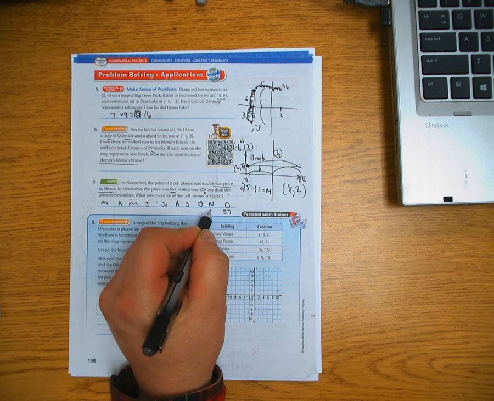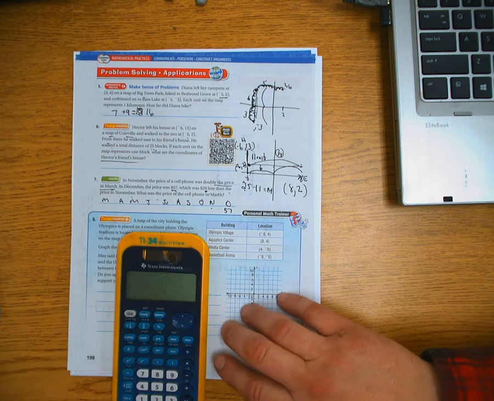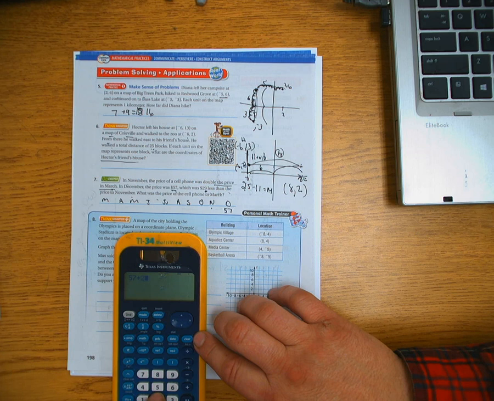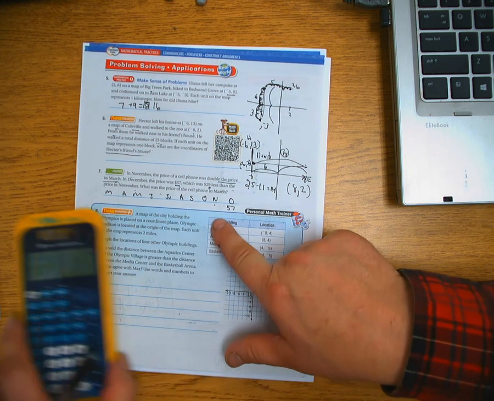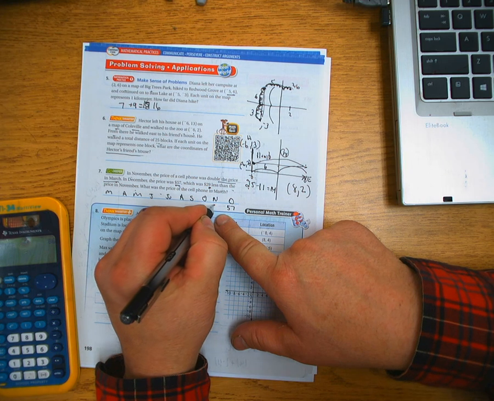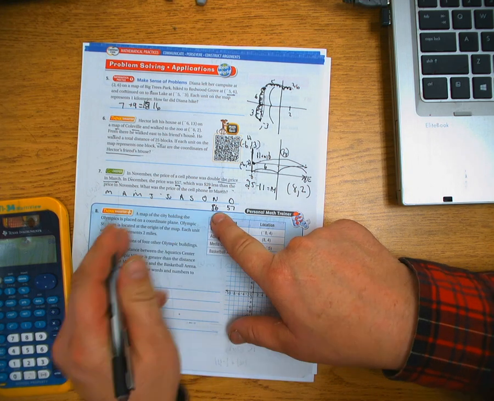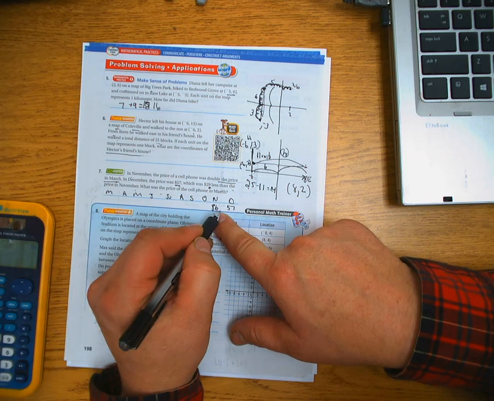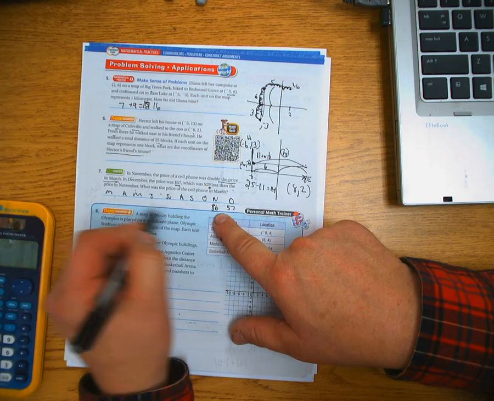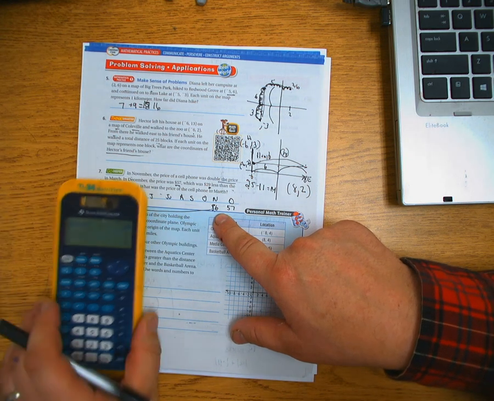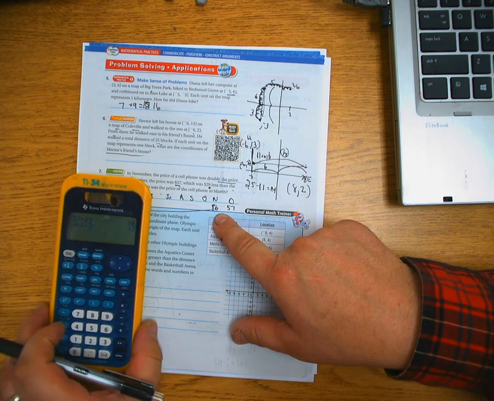So I'm going to take my calculator and go 57 plus 29. So in November, the cost was $86. The price of the cell phone was double the price in March, so March back here is half of that. 86 divided by 2 is $43.